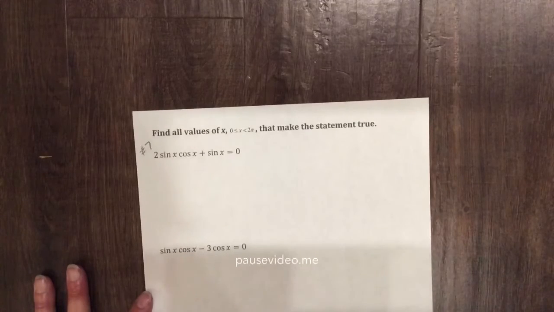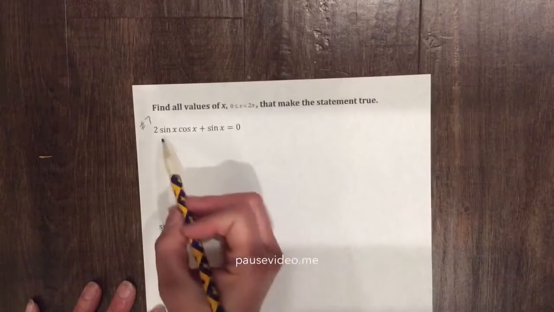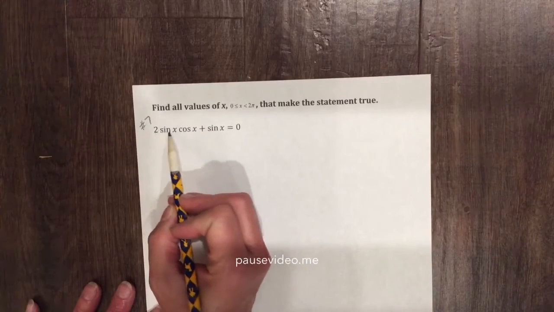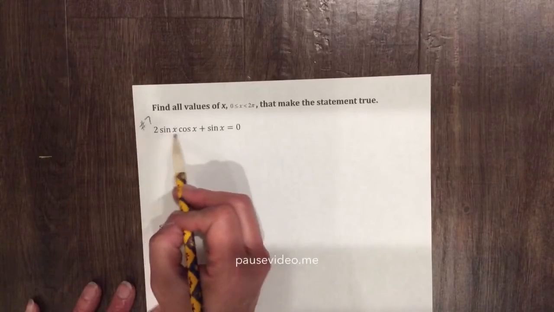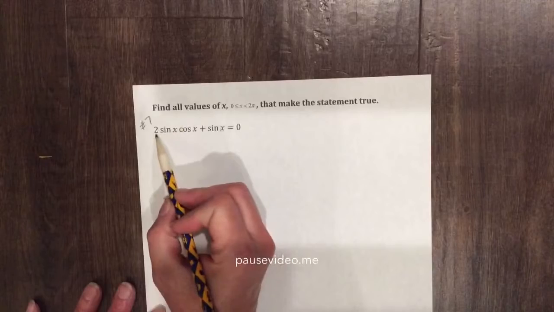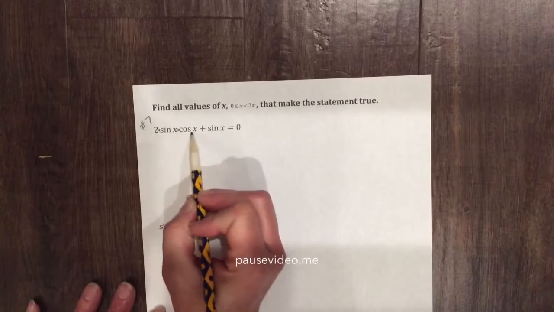First rule of factoring, GCF. So what is the greatest common factor here? What do these have in common? Remember that 2 sine x cosine x is just 2 times sine x times cosine x, okay? Treat these like variables. That 2 is just how many I have of them. It's just out in front.